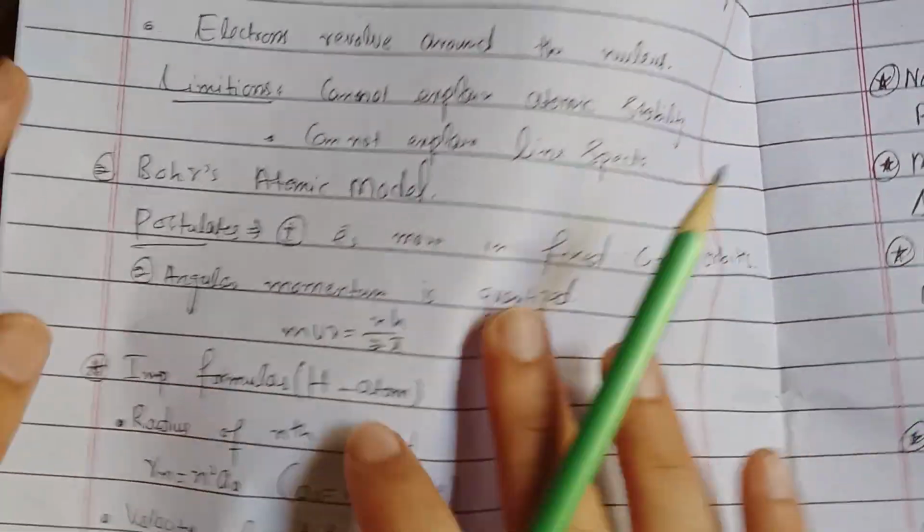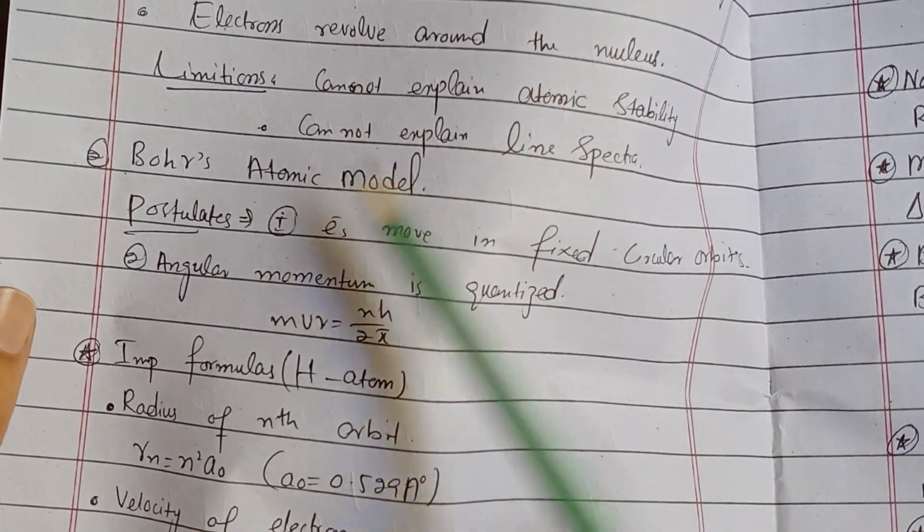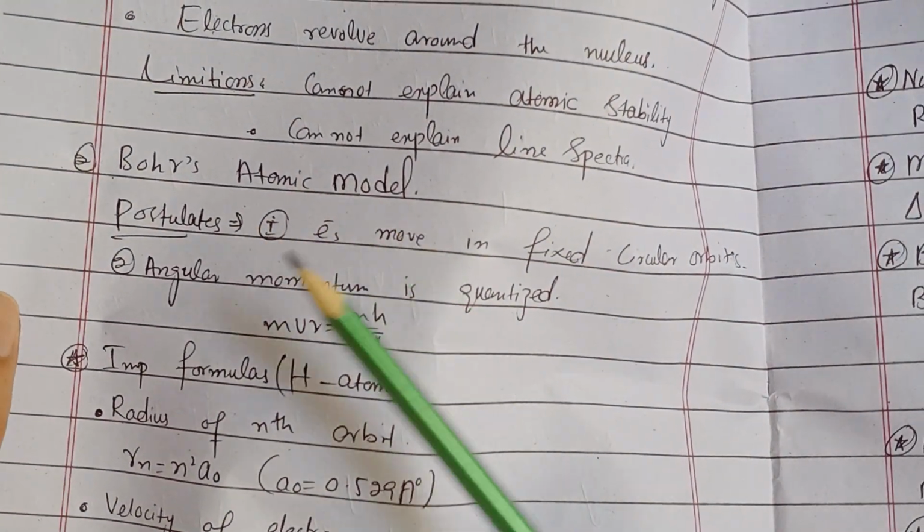Okay, and now we will discuss the Bohr atomic model.